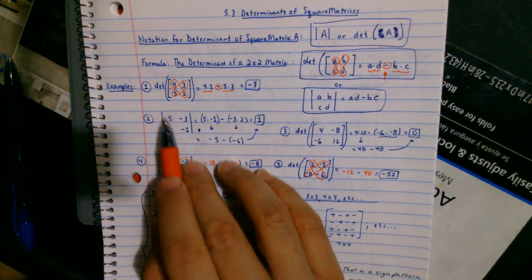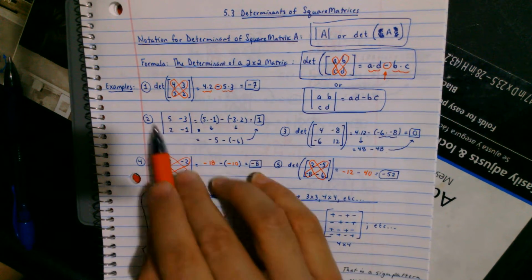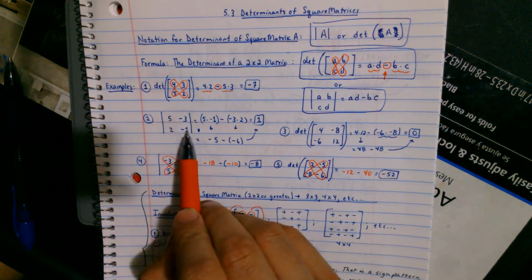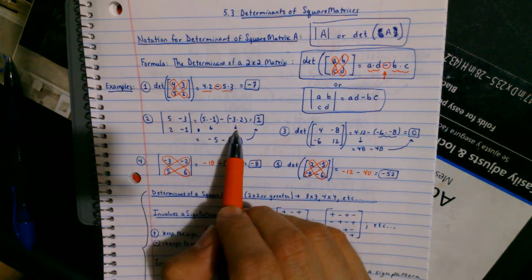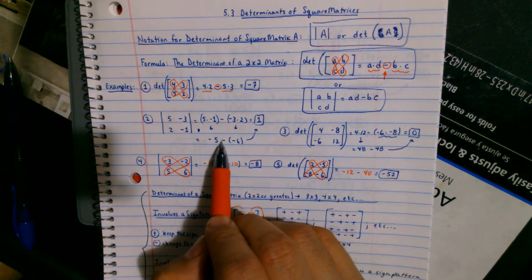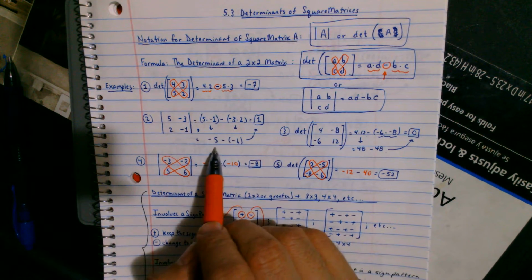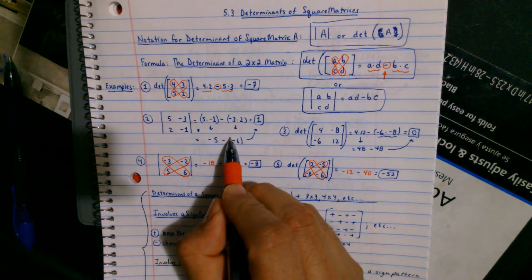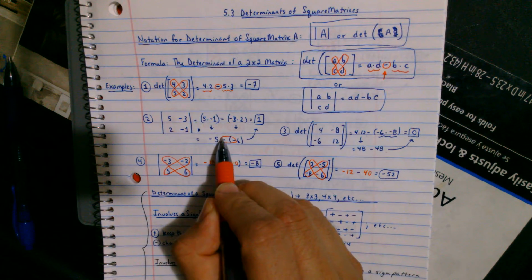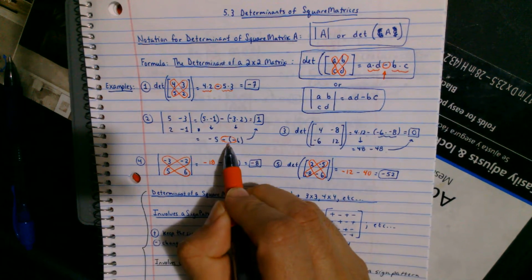So now, the next way you can write it is with absolute value bars. Again, that means determinant. So 5 times negative 1, which is negative 5. 2 times negative 3, which is negative 6. When you subtract the negative, you get a positive. So negative 5 plus 6 is 1. So again, this turns into a plus.